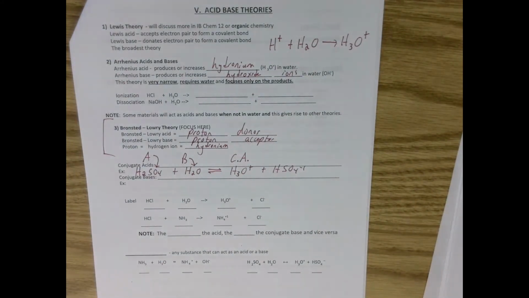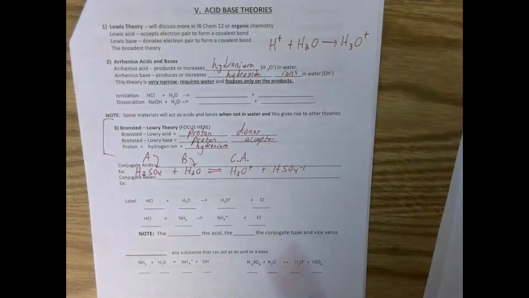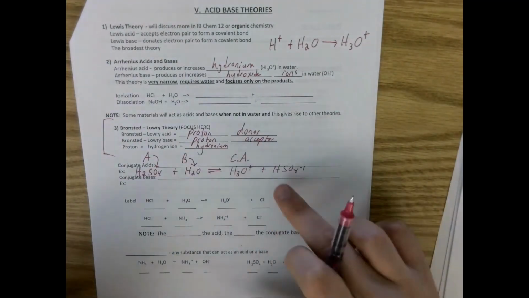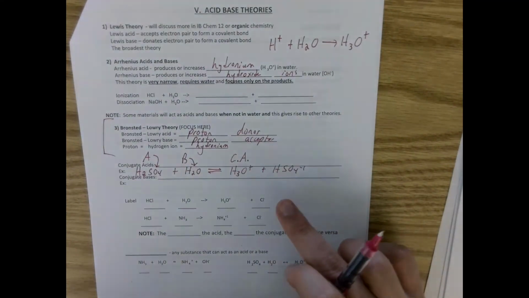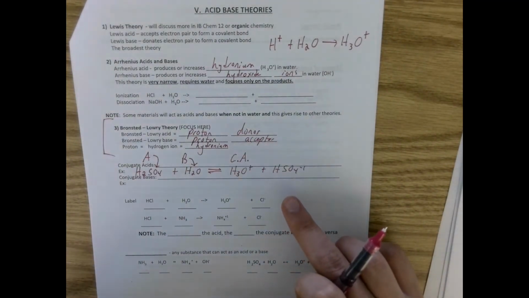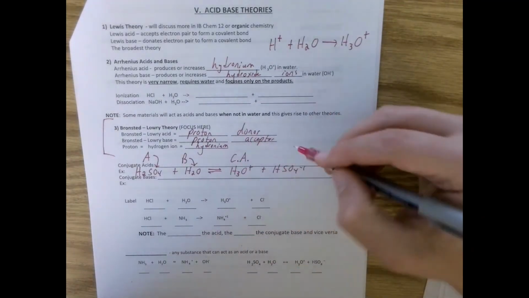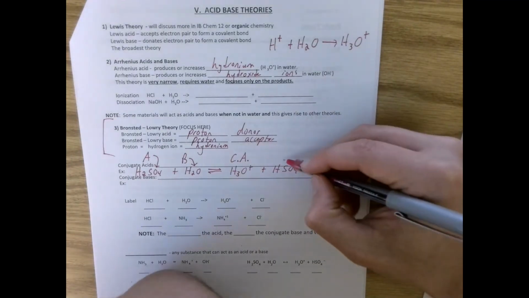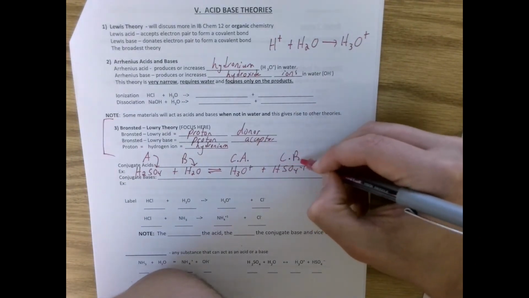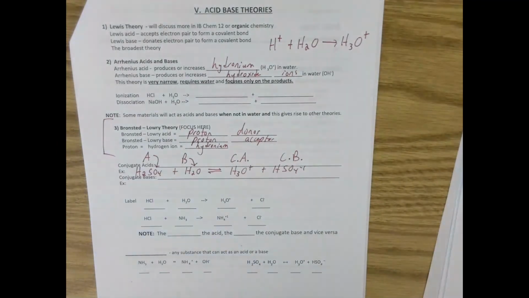Sometimes you'll hear it described as the conjugate acid is what arises from the base, and the conjugate base arises from the acid. It's easier to think about it in terms of the reverse reaction. So in the reverse reaction, what did HSO4 negative 1 do? Accept or donate a proton? Accepts. So if it accepts, is it acid or a base? Base. So what kind of base? Conjugate. So the conjugate base.